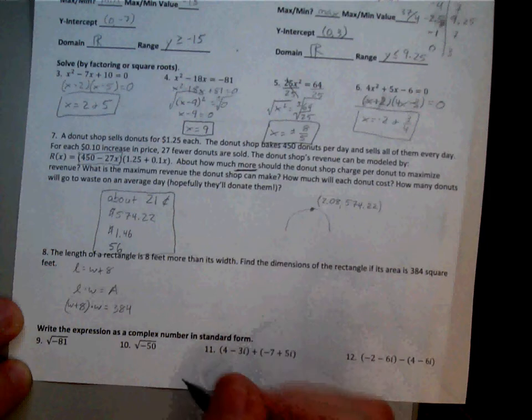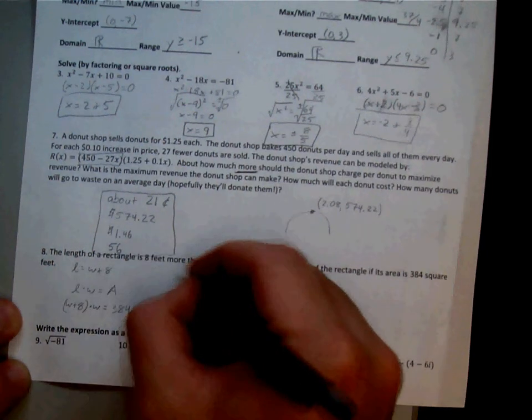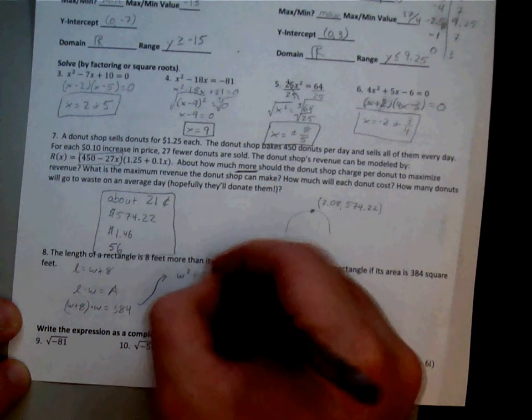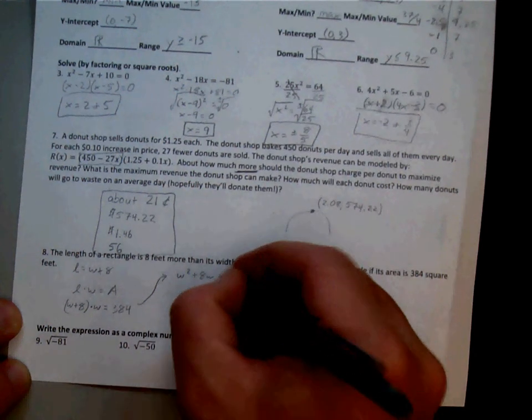And we're going to find the width when we do this. Let's go ahead and distribute that W. So I'm going to come up here. W squared plus 8W. I'm going to subtract that 384 over.